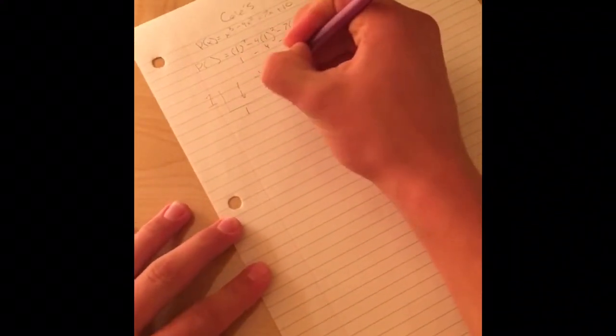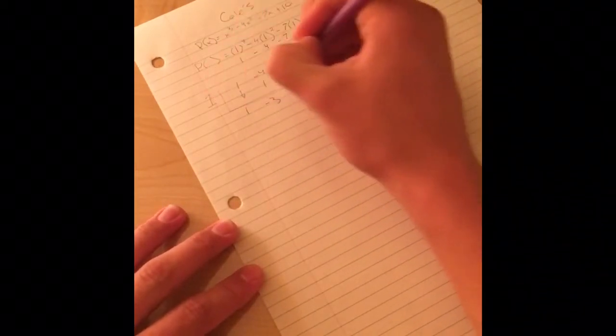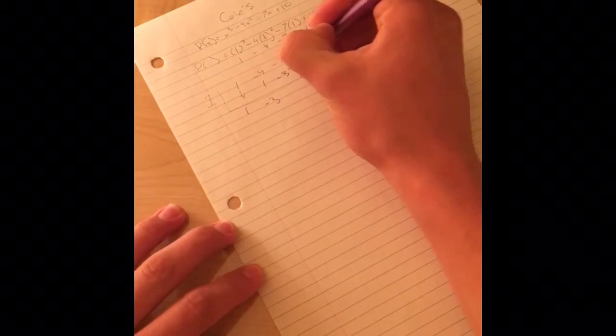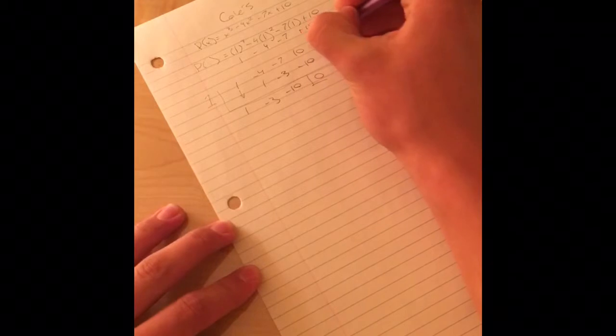We're just going to bring the 1 down, which is 1, then negative 3. Negative 3 times 1, negative 7 plus negative 3 is negative 10. Negative 10 times 1 is negative 10, and 10 plus negative 10 equals 0.